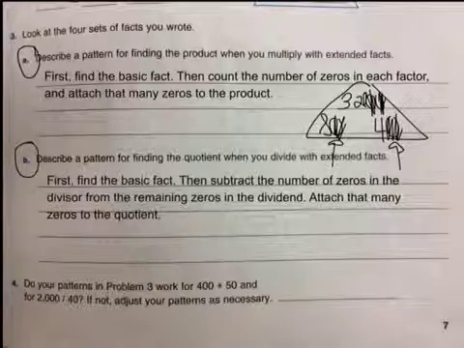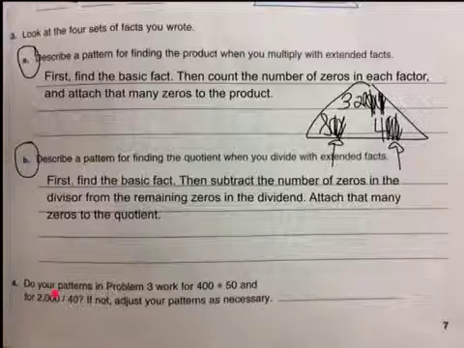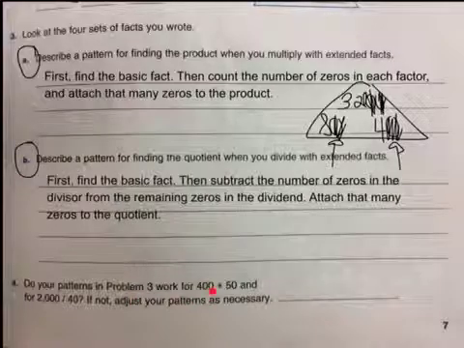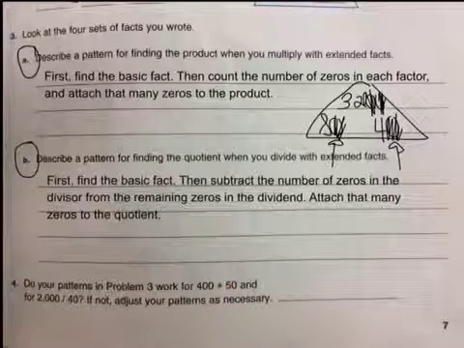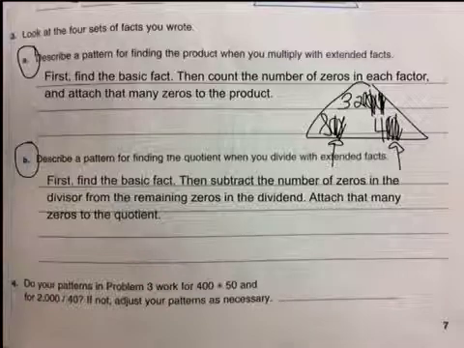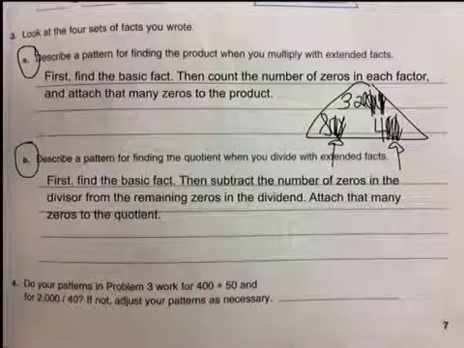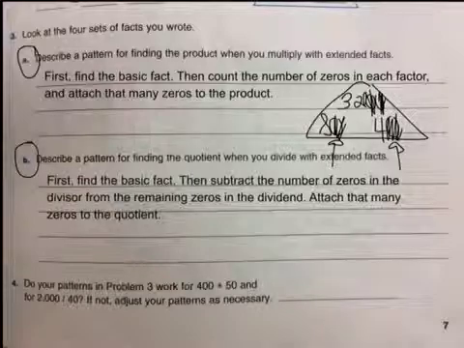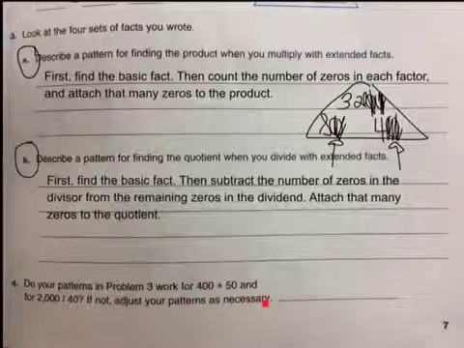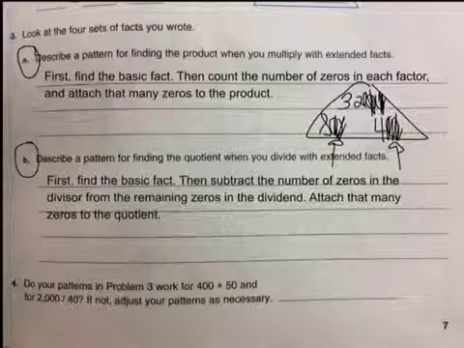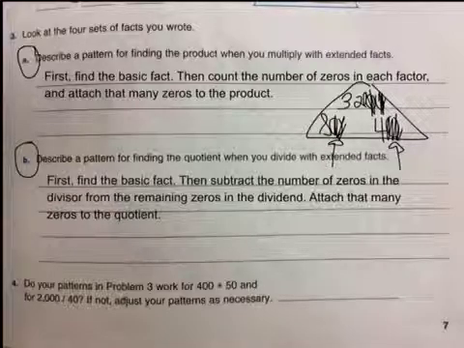For the last question, I want you boys and girls to think about it. Okay, work it out. What's 400 times 50? Will it give you 2,000? And what's 2,000 divided by 40? Okay, will it give you 50? Is that a fact family? Does it work? If it doesn't, you must adjust your patterns as necessary. I'd like to see what you get tomorrow. Okay, boys and girls, we'll check this in class.